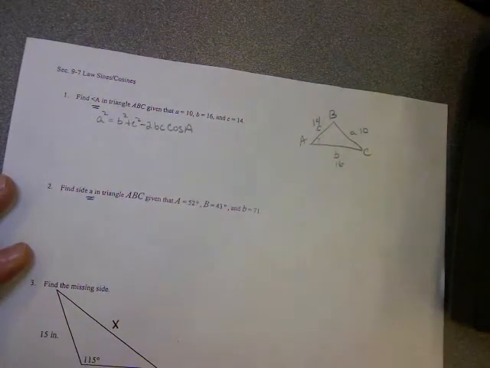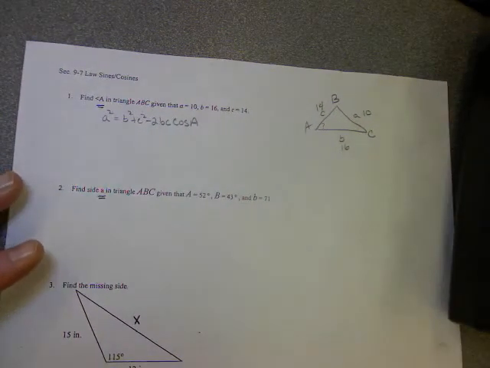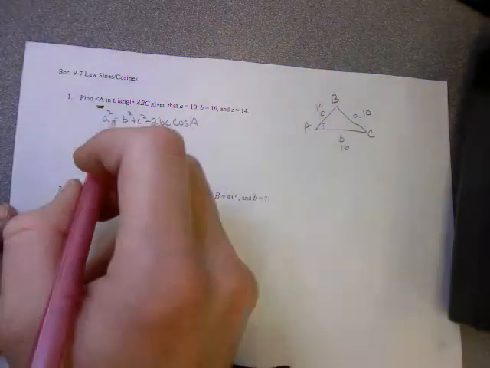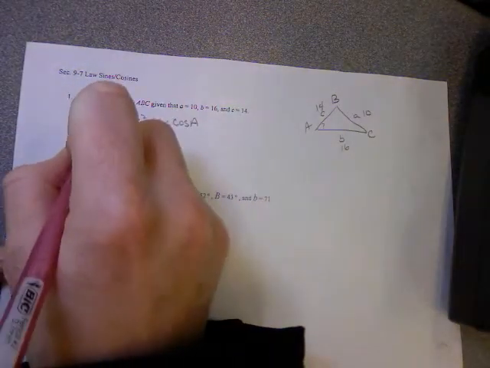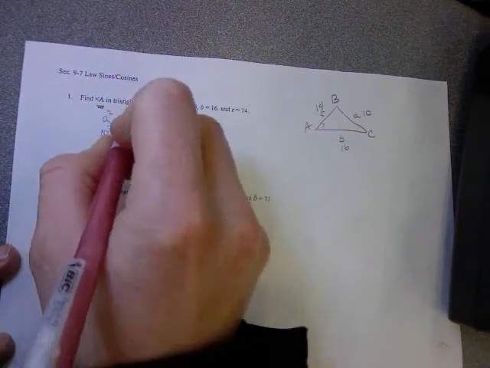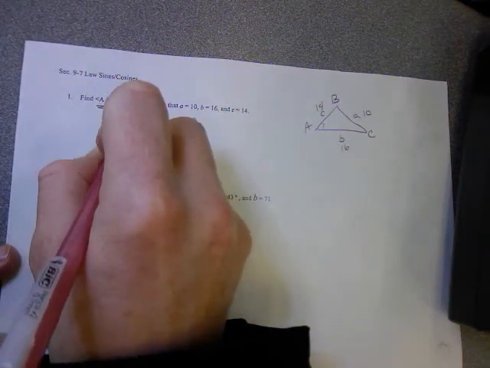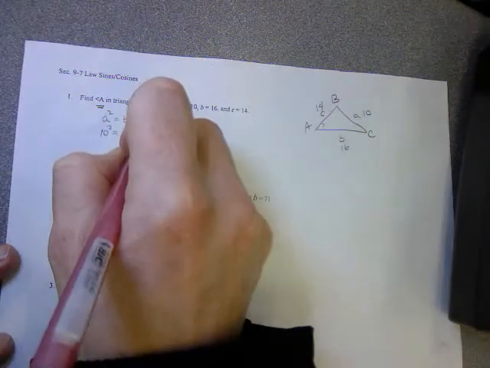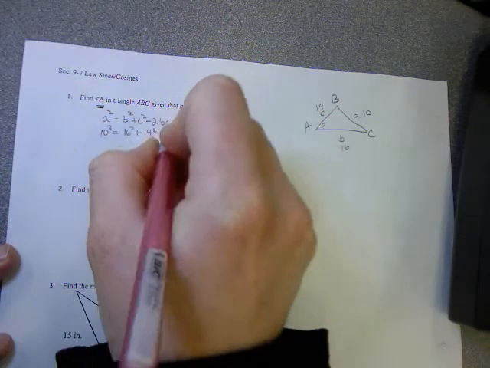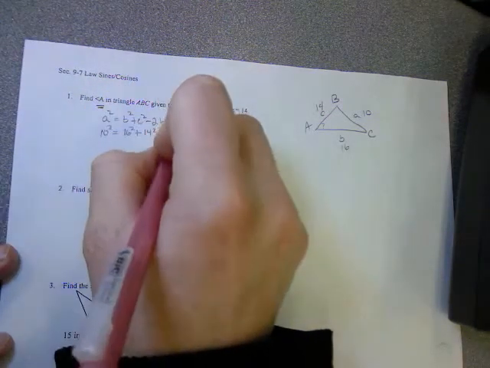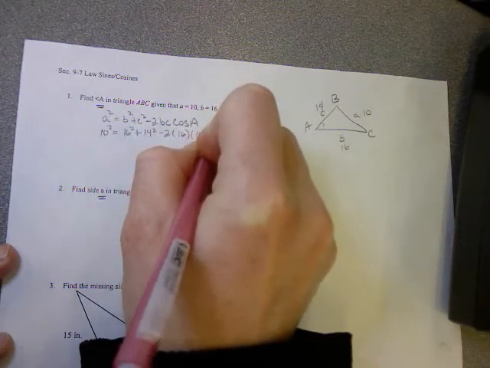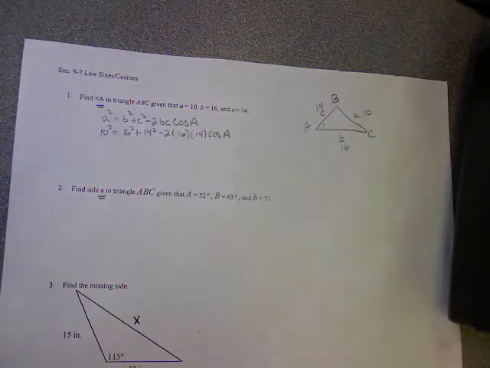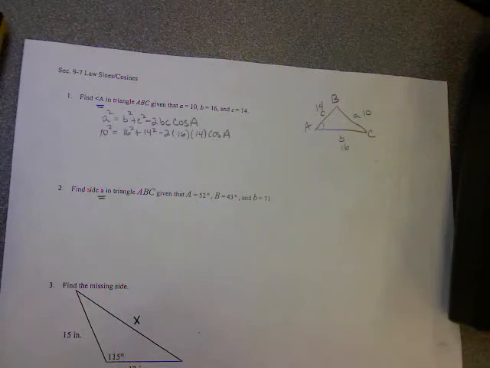Okay, so we'll just substitute in. We're looking for an angle A. So a squared is 10 squared because 10 is across from A. So 10 squared equals 16 squared plus 14 squared minus 2 times b, which is 16, times c, which is 14, times the cosine of A. Be careful when you do order of operations, so we'll just type this in.